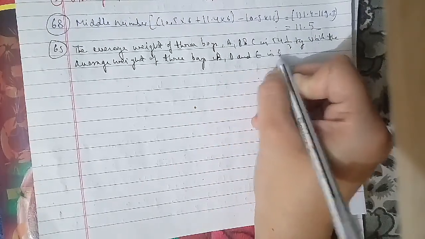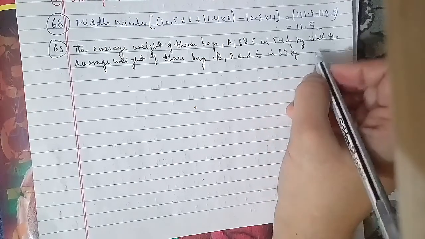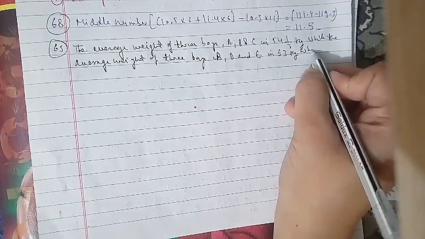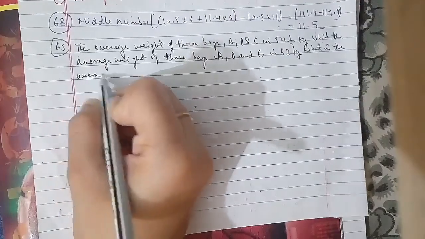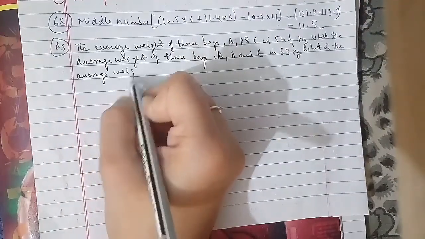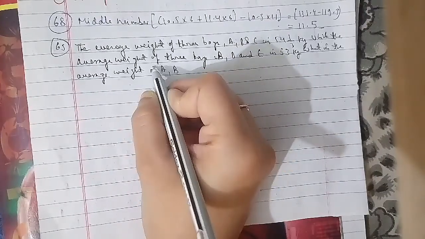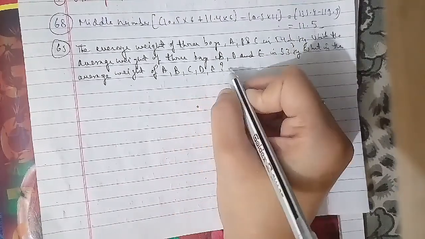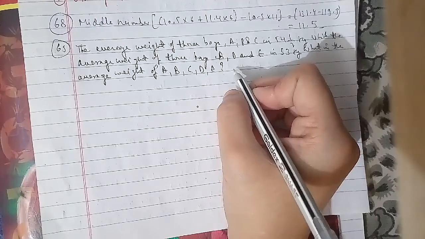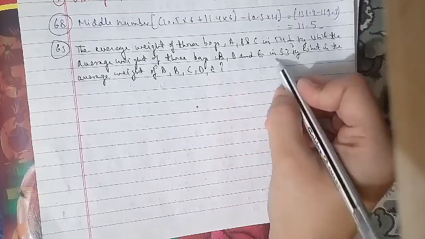The total weight of A plus B plus C equals 54 1/3 into 3 kg, which is equals to 163 kg. Another is the total weight of B plus D plus E equals 53 into 3 kg, which is equals to 159 kg.